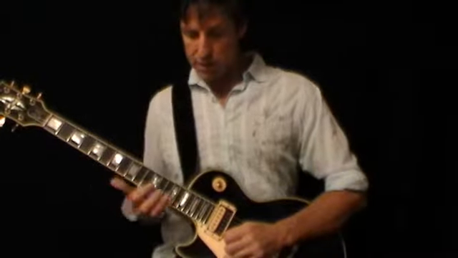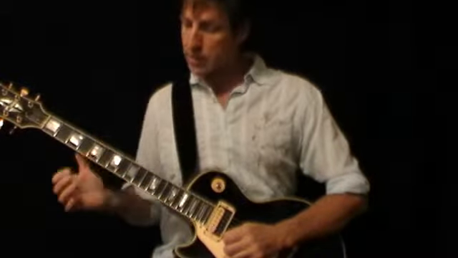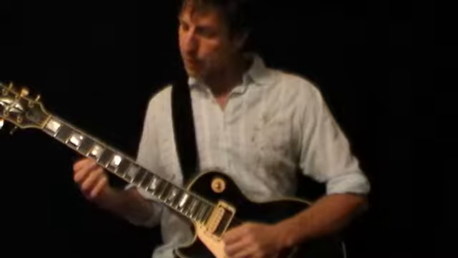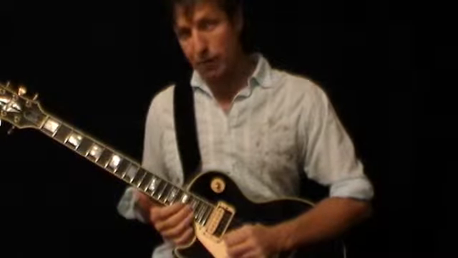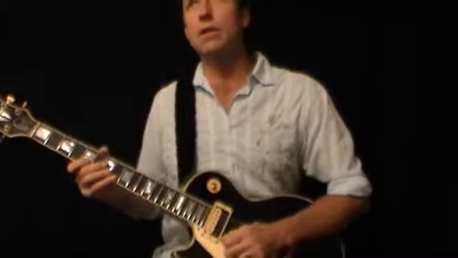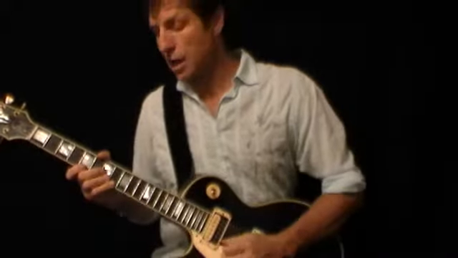The second one basically deals right along the bottom strings. So we're going to take only the notes from the bottom string of each shape, and we're going to work our way up the fretboard. So Zakk Wylde does a lot of riffs like this.